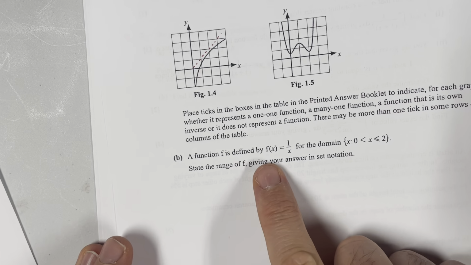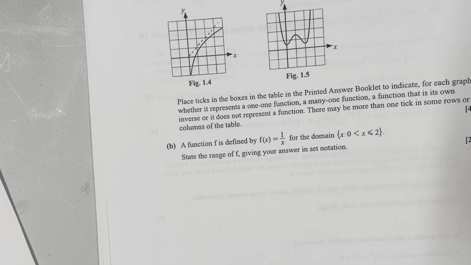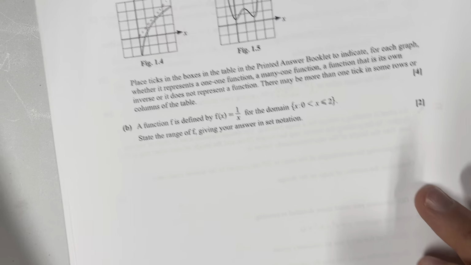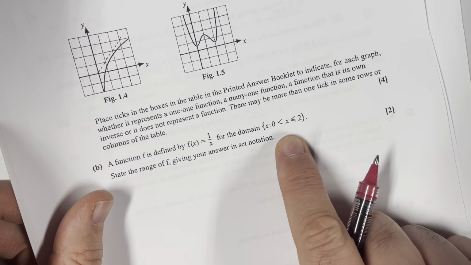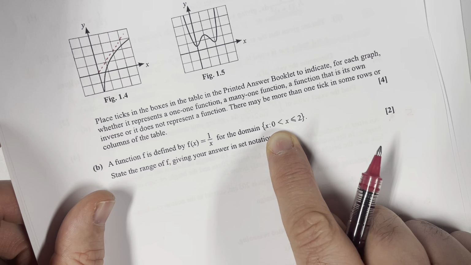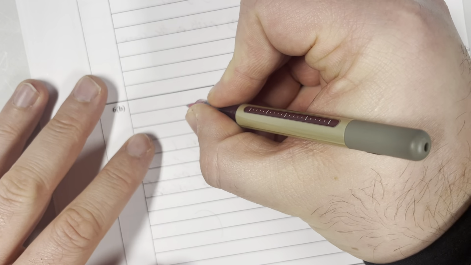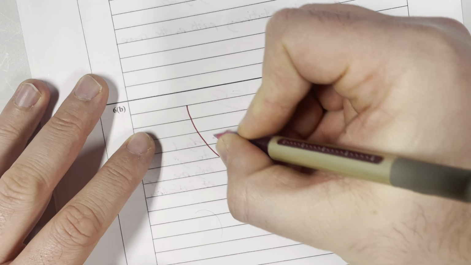A function f is defined by f of x equals 1 over x for the domain 0 to 2. Take the range of f, giving our answer in set notation. Okay. So the range is the set of output values. So I'm going to draw a little sketch here. It's a graph of 1 over x, but it's only valid between 0 and 2, not including 0. Well, I can't divide by 0, and up to 2. So it does include the 2. So it's going to be the kind of reciprocal graph, but then it's just going to stop.